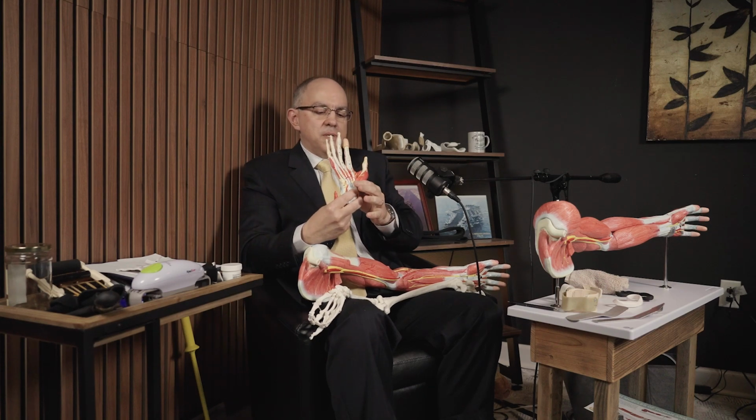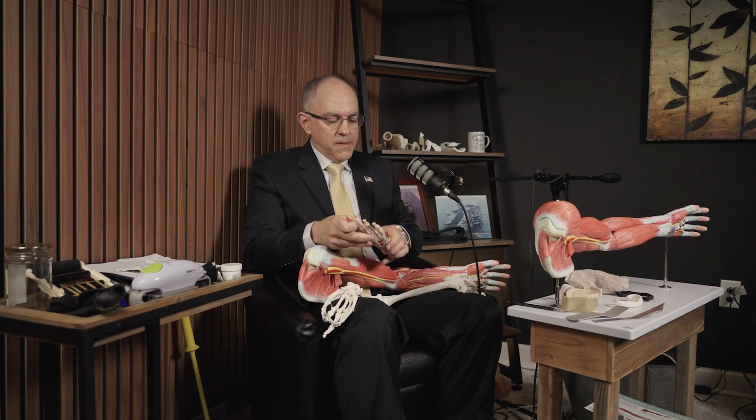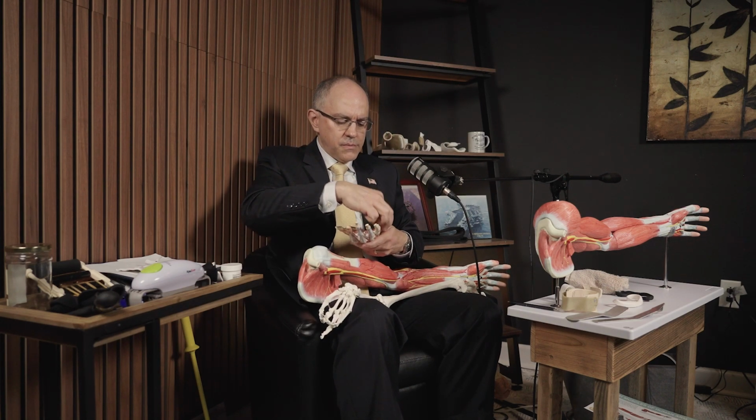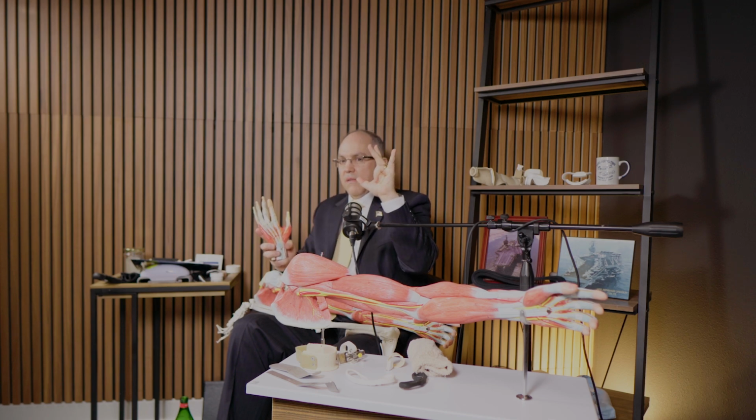Now, where those loops are that hold the tendon against the bone, that's a friction point. So that friction point starts to cause a callus to build up on the tendon. The callus gets big enough that it starts catching on those little loops that hold the tendon against the bone, and you'll open your hand and one of the fingers, most commonly the ring finger, will pop up, and that's called, you guessed it, trigger finger.